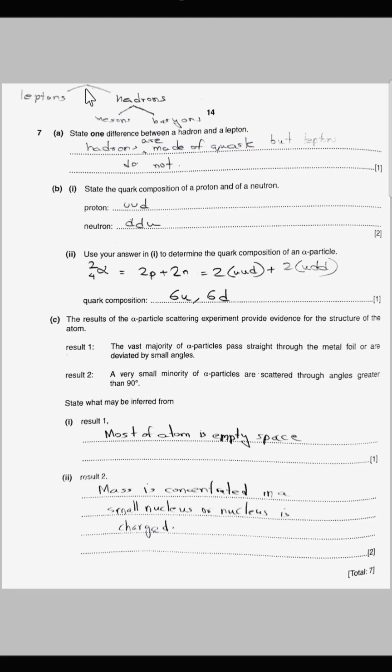Then question number 7. Here particles are divided into leptons and hadrons. Hadrons is the head of the second group containing mesons and baryons. Leptons are not made of quarks. Hadrons are made of quarks. Thus, as leptons are not made of quarks, they do not experience any strong nuclear force. But as hadrons, mesons, and baryons are made of quarks, they experience a strong nuclear force.